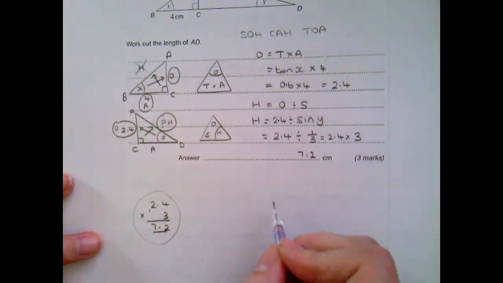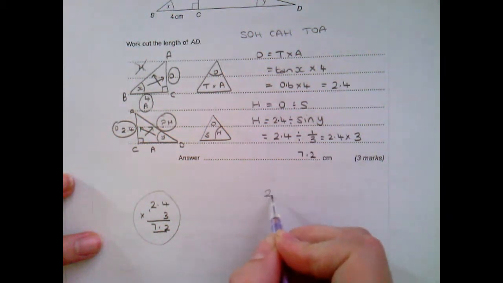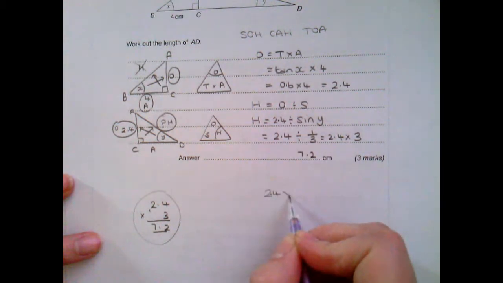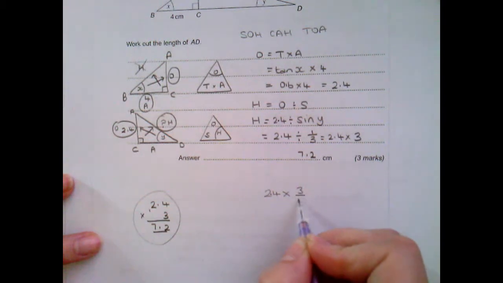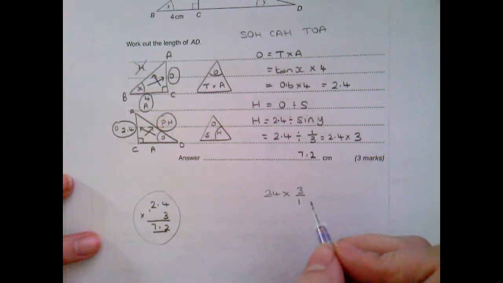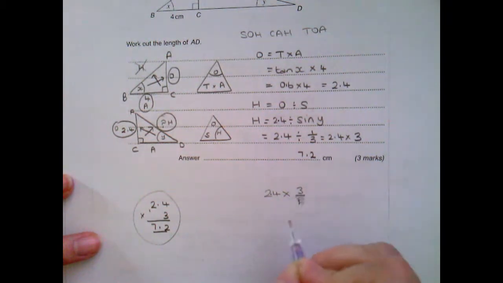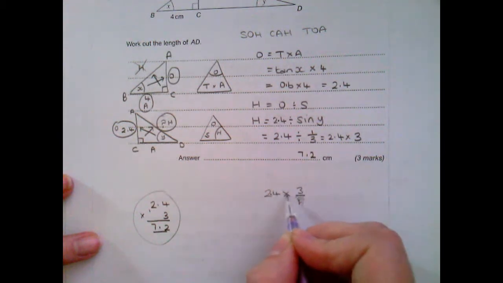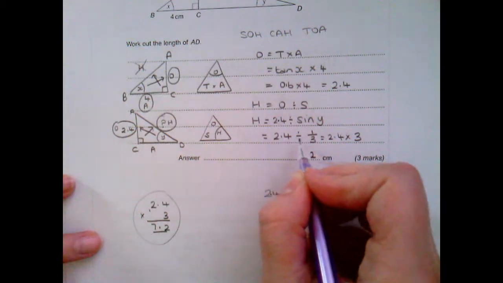If you didn't like that, you could use your rules for fractions, the whole leave it, change it, flip it thing. So whenever you're dividing, you leave the first bit, change that to times and then flip that over. And whenever you flip it over, it becomes 3 over 1, which is the same as just 3. So that's another way for you to see that 2.4 times 3 is exactly the same as 2.4 divided by a third.